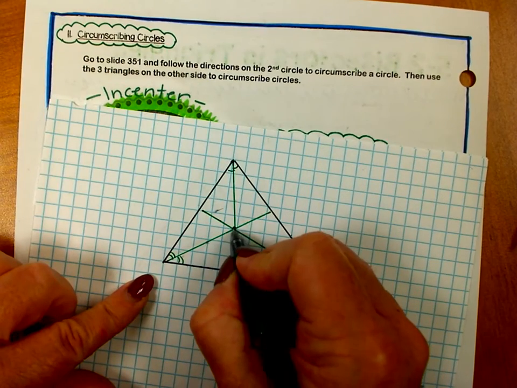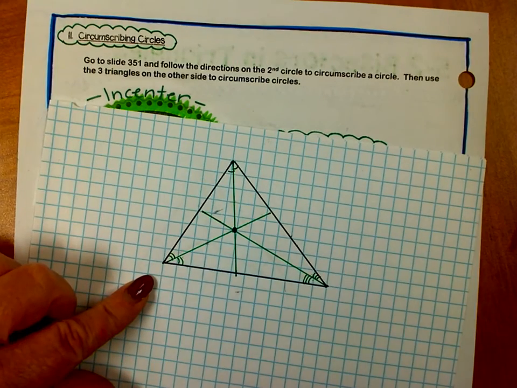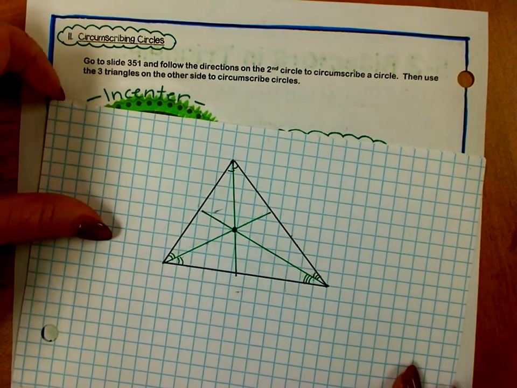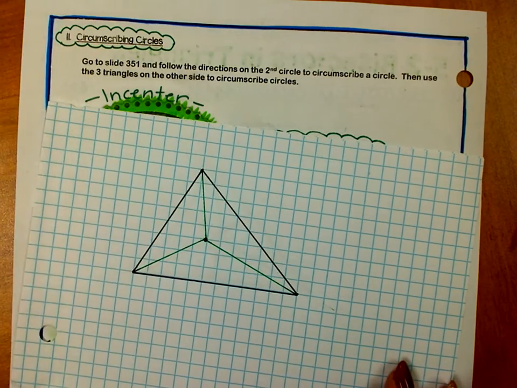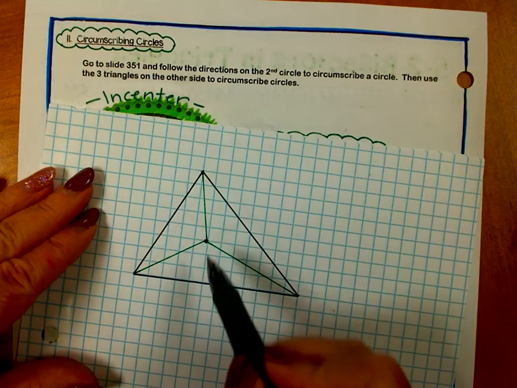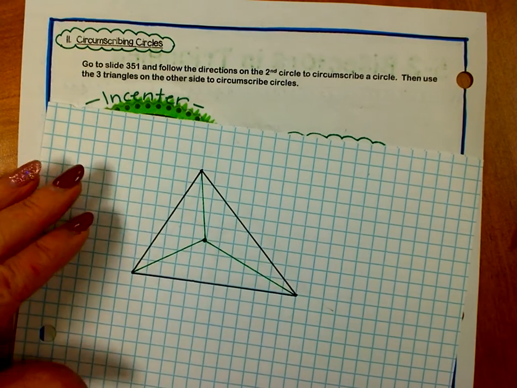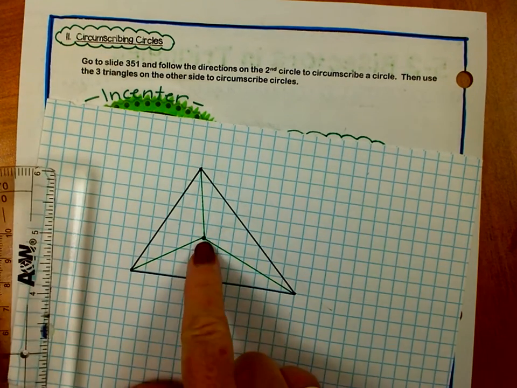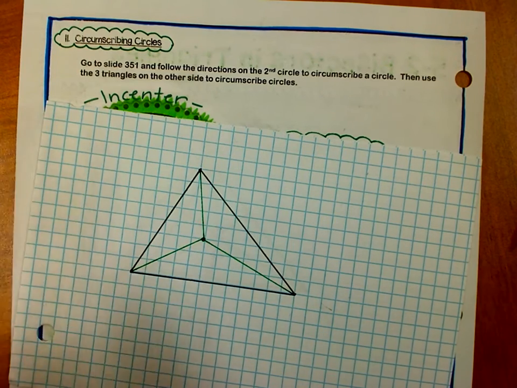Now, there's an interesting part of this also. This right here is going to be our incenter. That's where that point of concurrency is. If we erase everything after the incenter, then it's going to kind of look like this. So this part is erased, this part is erased, and this part is erased. Now, this is interesting because the shortest distance to the side from the incenter is going to be perpendicular.